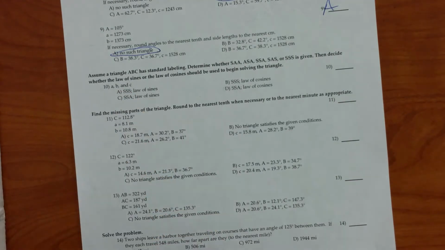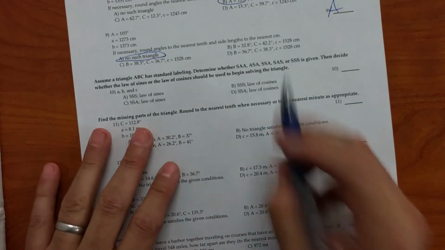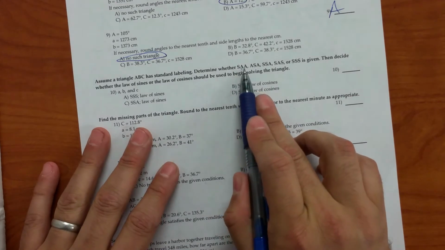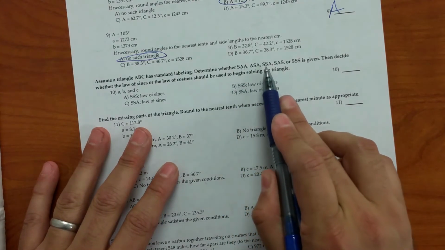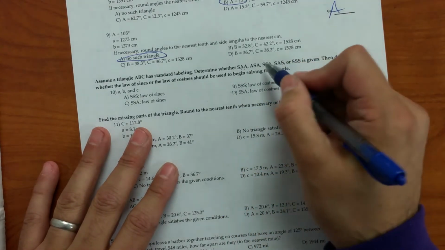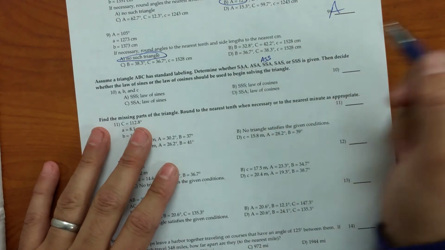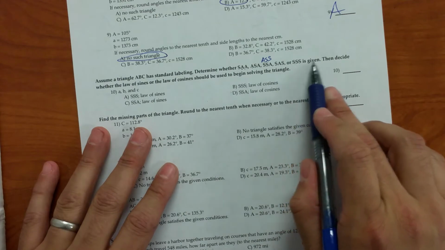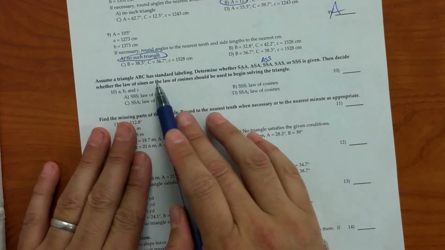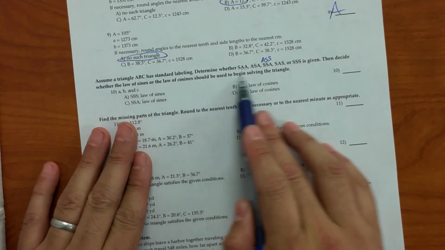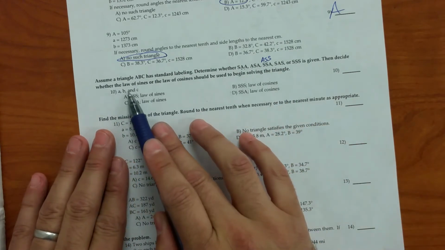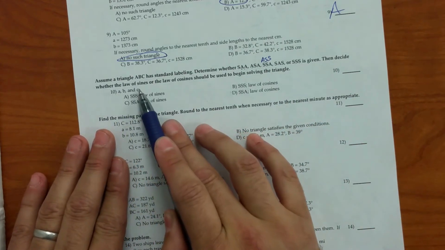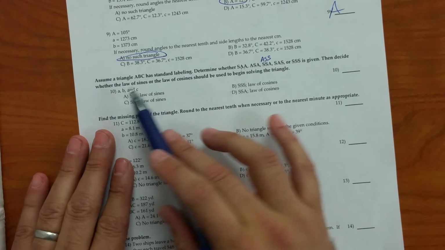Okay, so the next one is going to be right here. Assume triangle has standard labeling with side angle angle, angle side angle, side side angle, or also referred to as angle side side like everyone else. Side angle side or side side side. Then decide whether the law of sines or the law of cosines could be given right here. So if we have little a, little b, little c, so there's only one time.